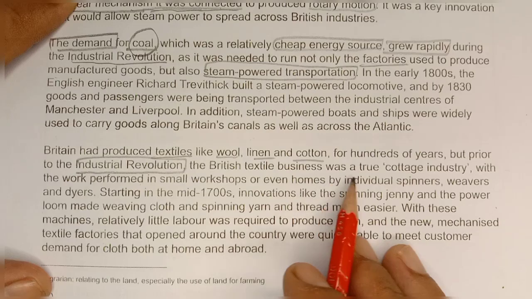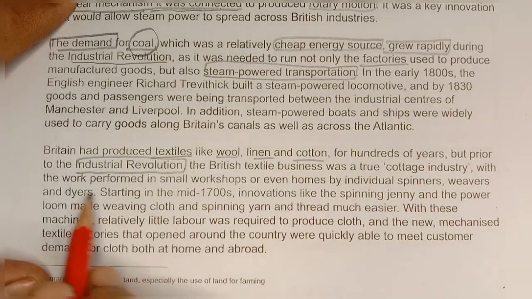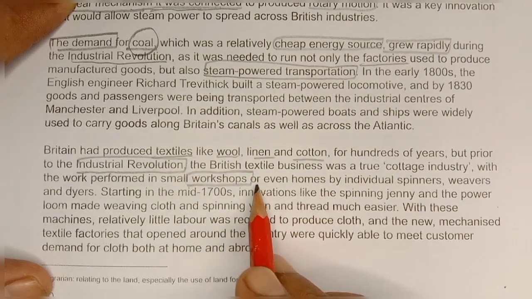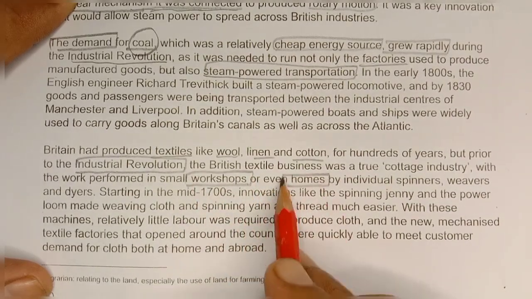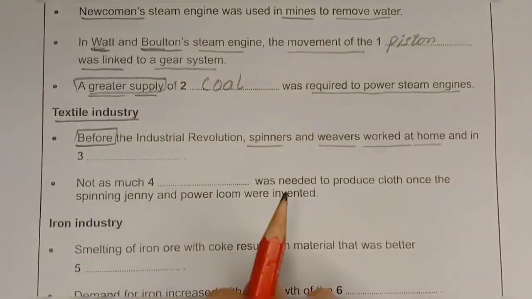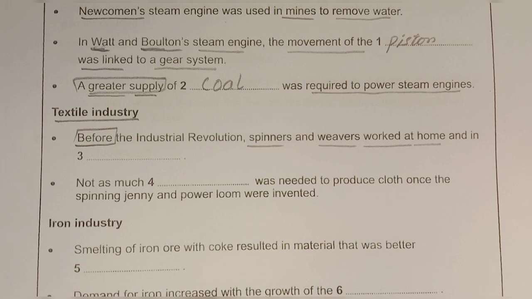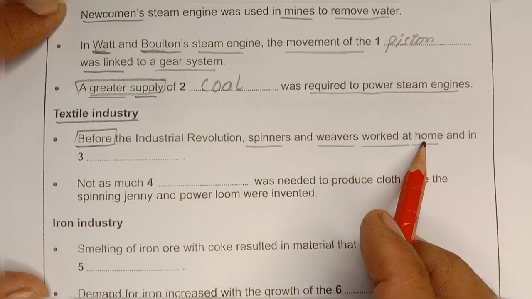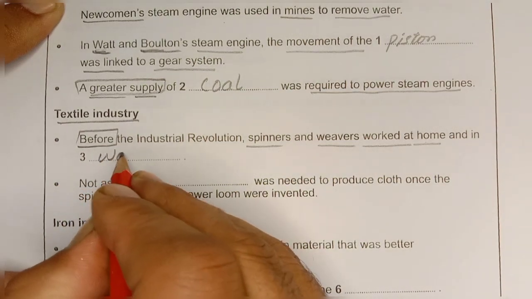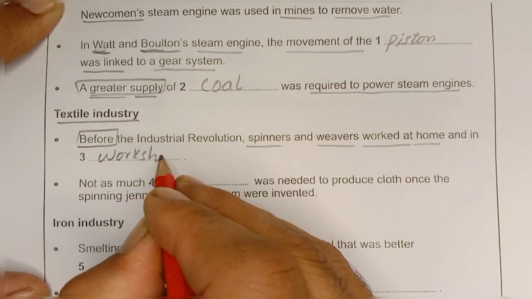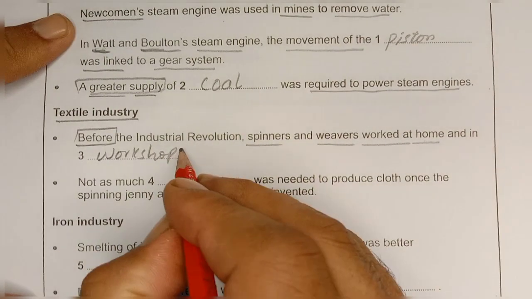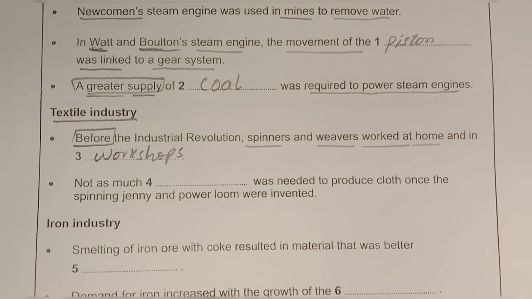The British textile business was a true cottage industry, with the work performed in a small workshop. So one is from workshop or even homes. The second one is home, the first one is workshop, but what is given in the question sheet is home, given before, and the answer will be the next one. So the other one is workshops. It is shops, write down shops. Don't compromise on s or es.